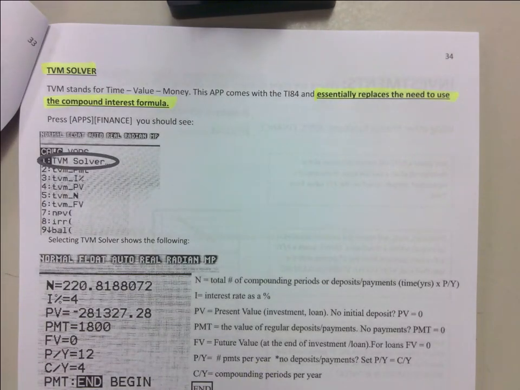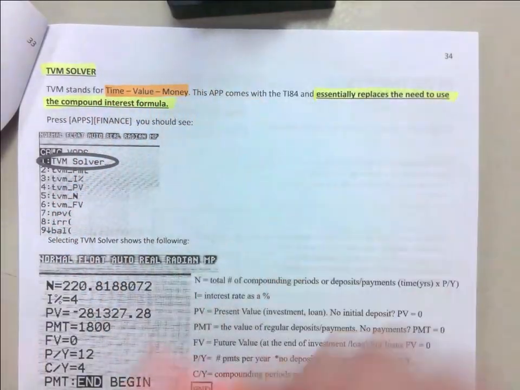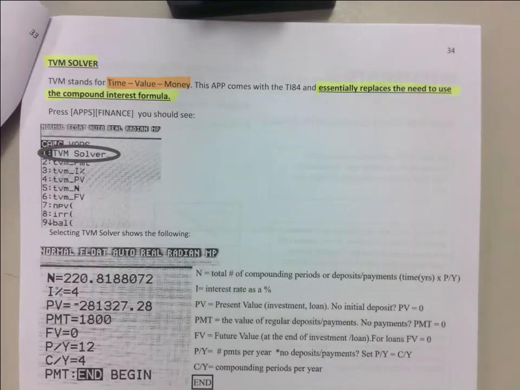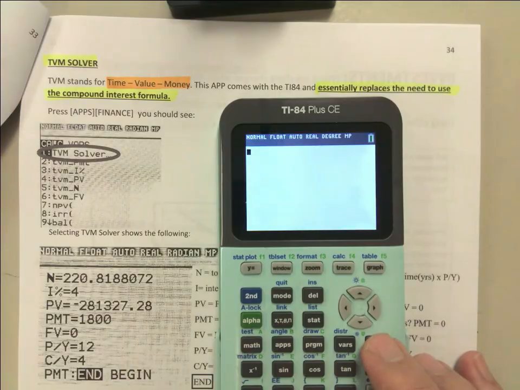TVM stands for time value of money. And you can actually Google TVM Solver and you're going to find a lot of TVM solvers online, but we're going to use our calculator instead. Okay? So why don't we walk through the process of finding our TVM solver app.